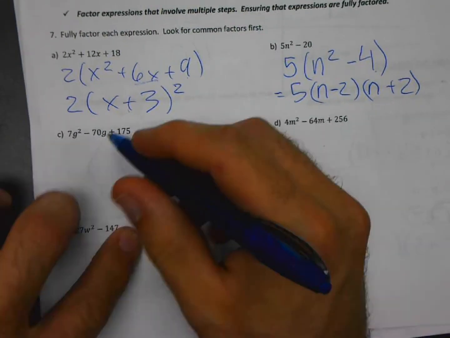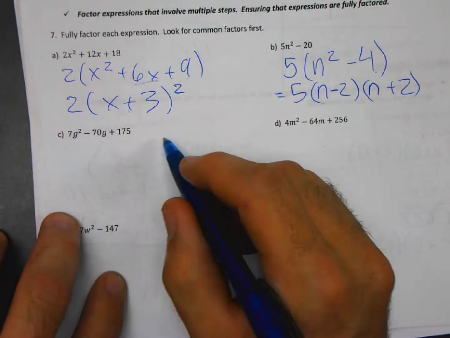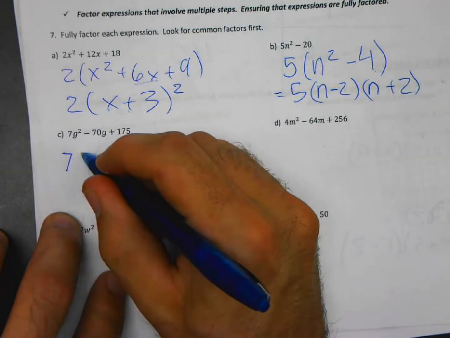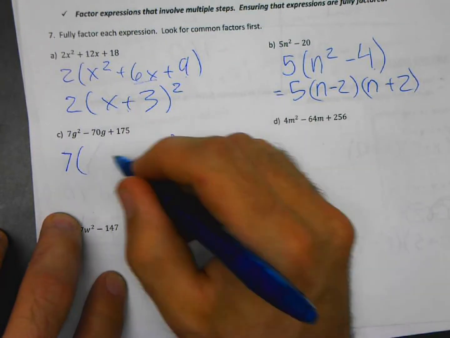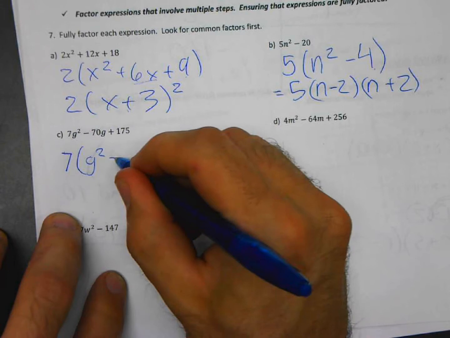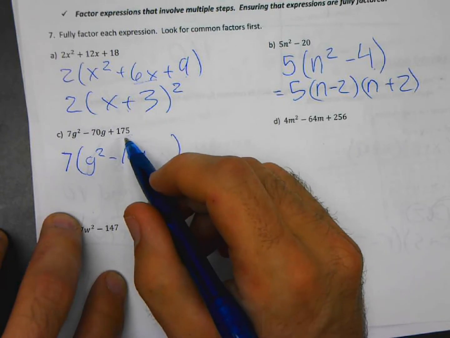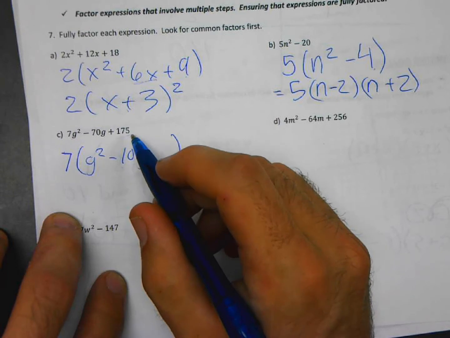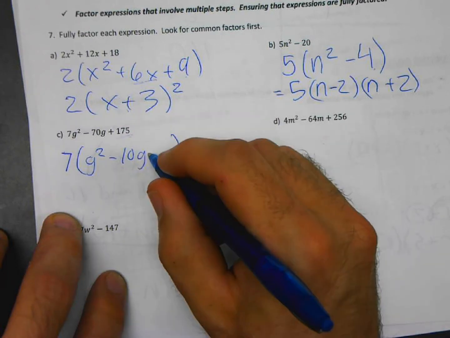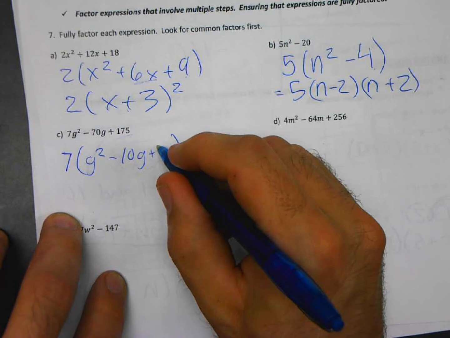Okay. 7, I'm going to assume fits into all these. So 7 goes there. G squared minus 10g. 7 goes into that, I believe, is it 25? Yep, 25.